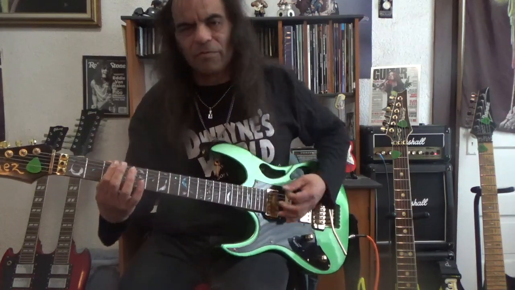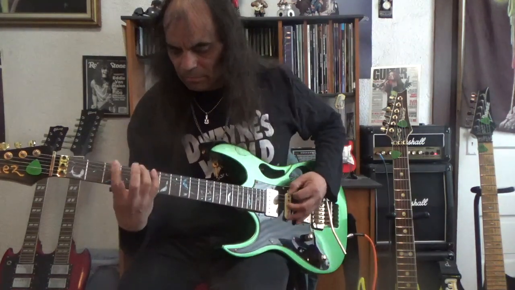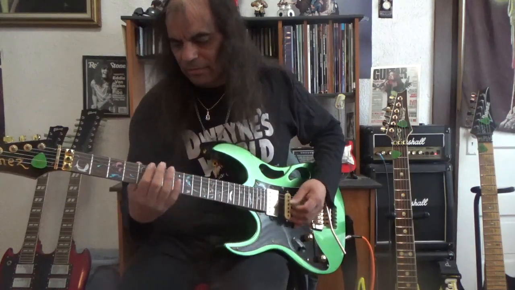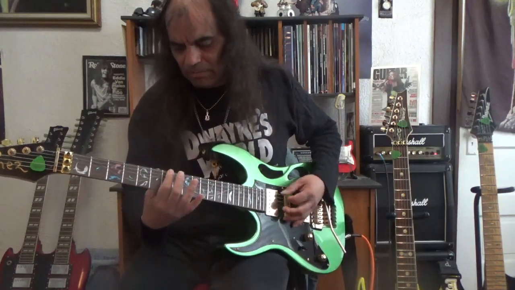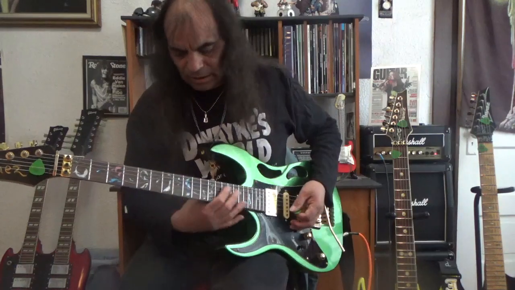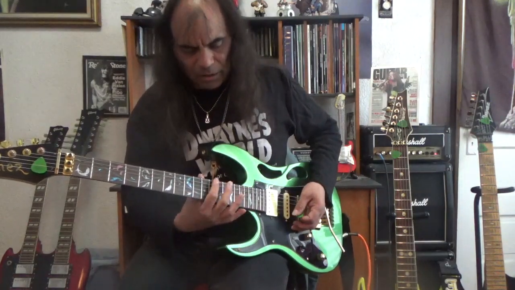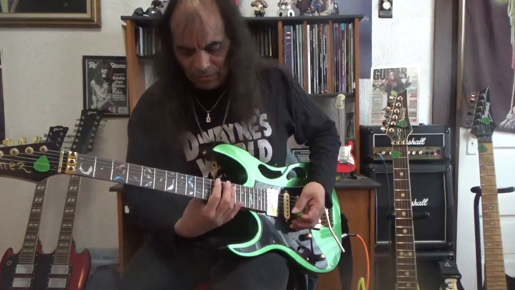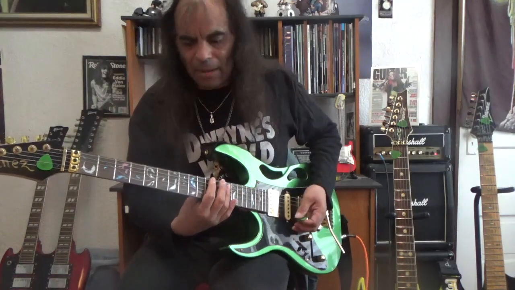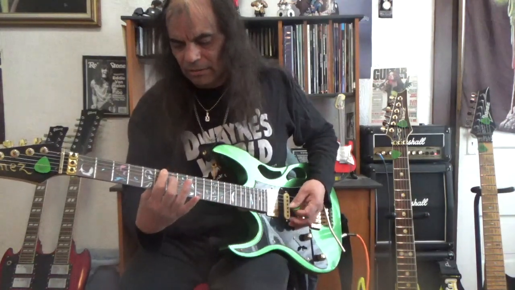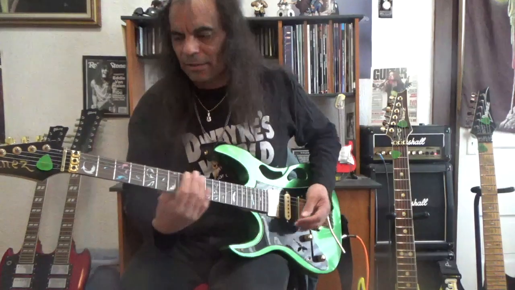If you're playing at the 3rd fret, that's the key of G minor. If you're playing at the 5th fret, that's A. 7th fret, B. 8th fret is C. 10th fret is D. 12th fret would be E minor. If you're playing at the 11th fret, that'd be E flat minor. If you're playing at the 6th fret, that would be B flat minor. If you're playing at the 2nd fret, that would be F sharp minor.